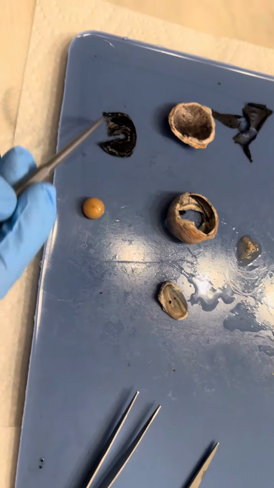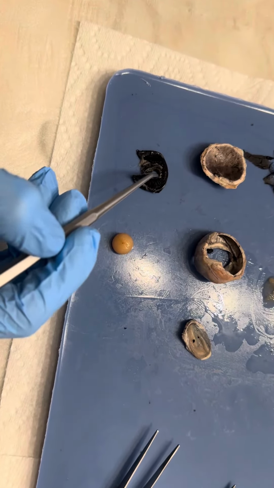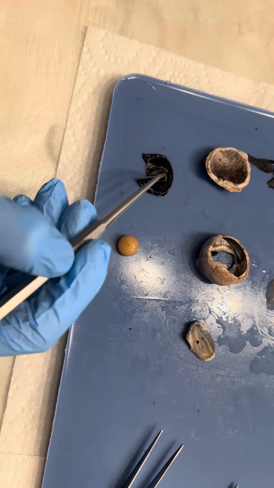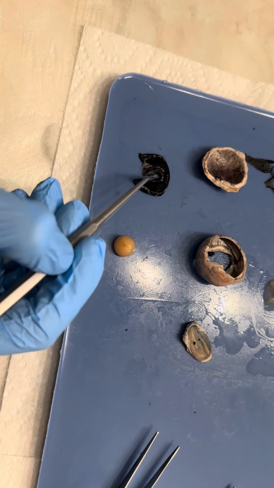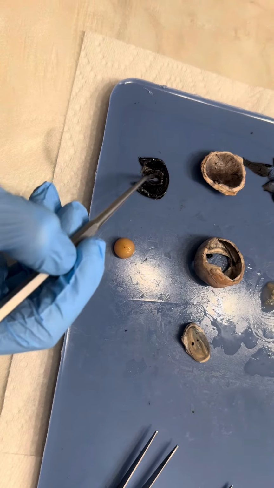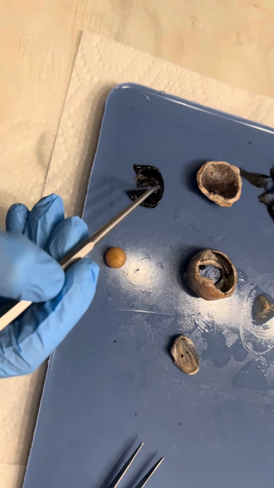Moving back to the choroid layer, we can see the opening in the middle of it. So this is the pupil. So this is where light enters the eye. Surrounding the pupil is the iris. So the iris is going to help regulate the size of the pupil.